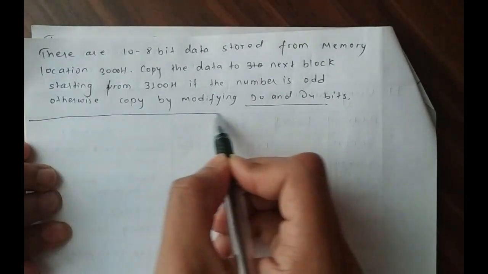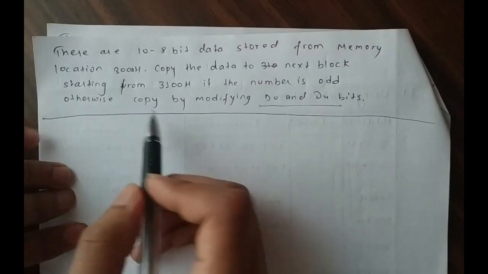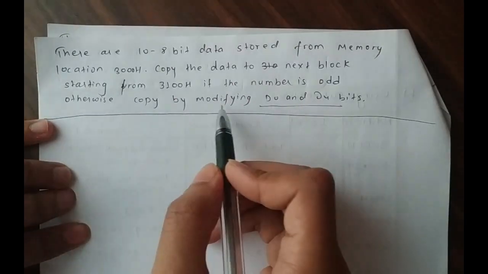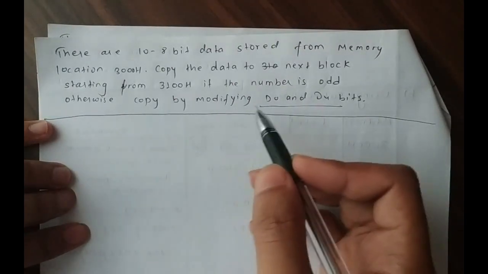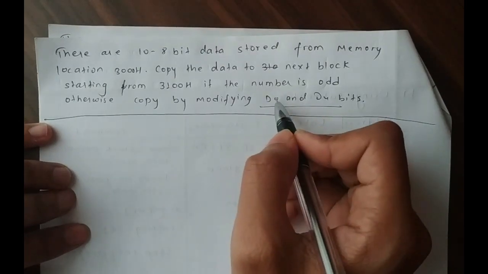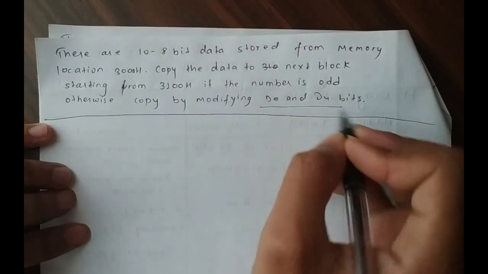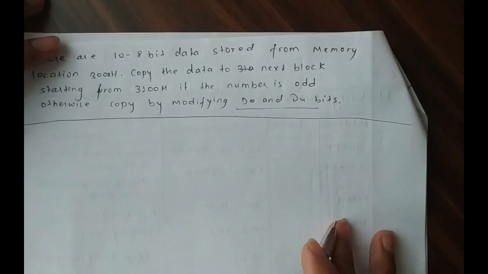So this program includes two logic. First, you have to check if the number is odd or even, and in the next part you have to modify D0 and D4 bit. So let's learn the logic.